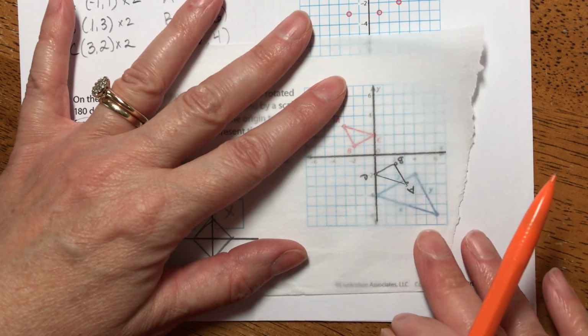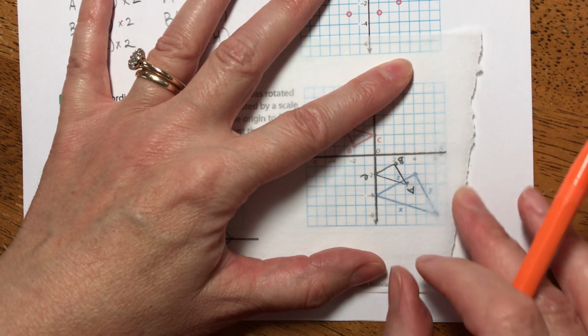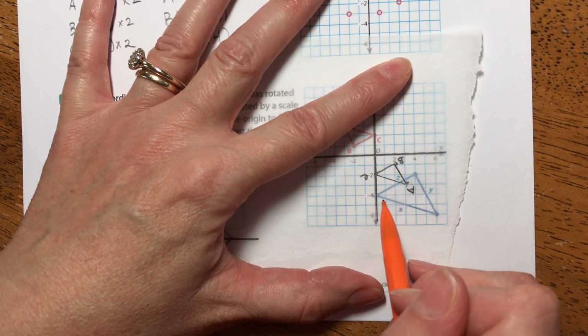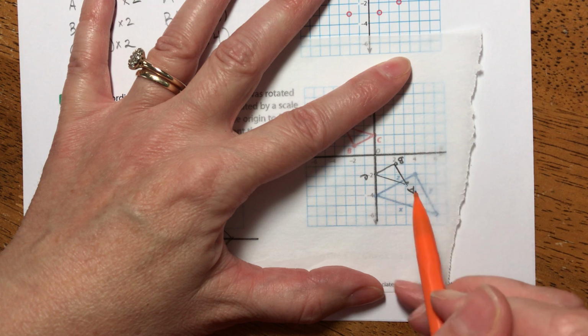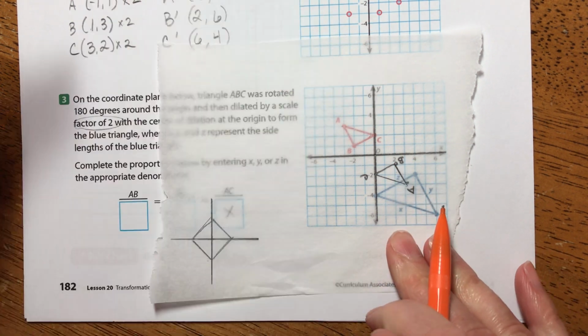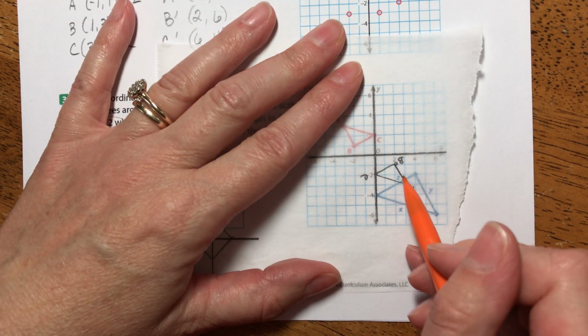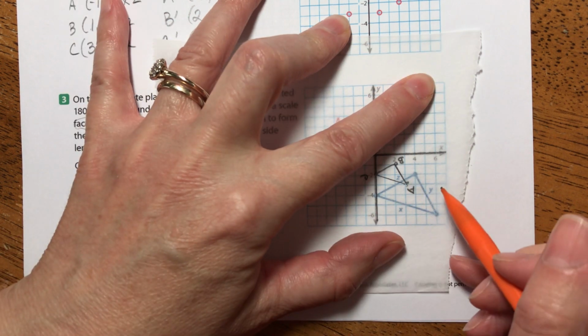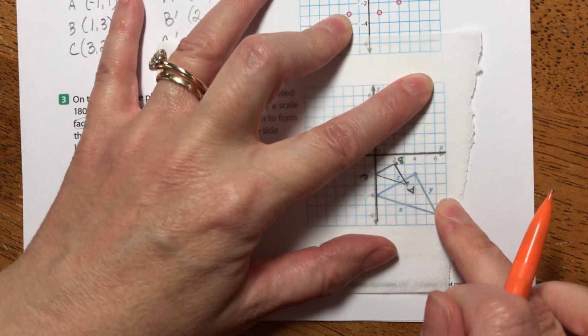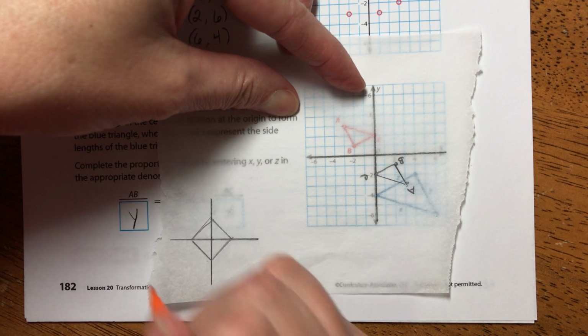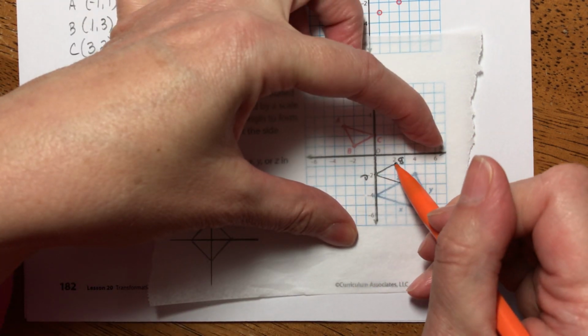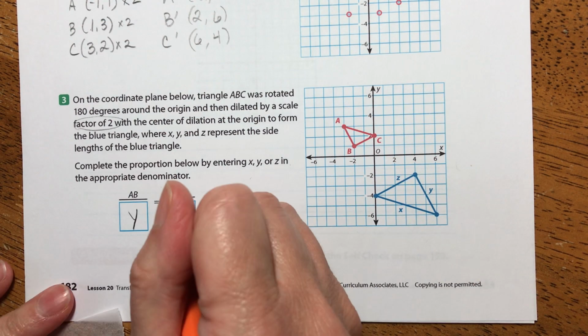There's 180. Okay, so now this is much easier to compare. Can you see? AC matches X. This is BA. What is it on my paper? AB. AB matches this side. What is it? Can you see it through my paper? Y. AB goes with Y. So that better be BC matches Z, and it does.